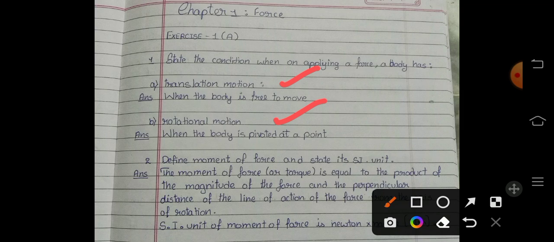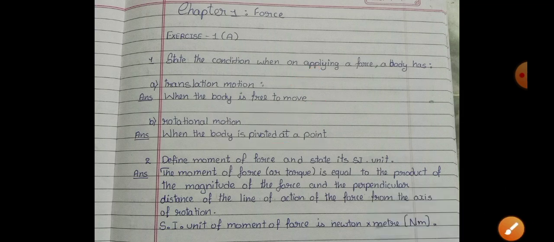To cause the translation motion, the body must be free to move, whereas in the rotational motion, the body is pivoted at a point. Pivoted at a point means it is fixed in place and not able to move freely. So in translation motion, the body is free to move, whereas in rotational motion, the body is pivoted at a point. We'll go to the next question.